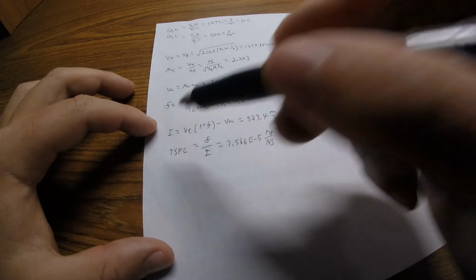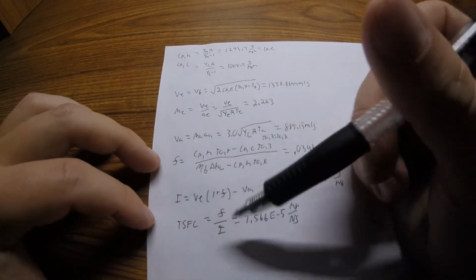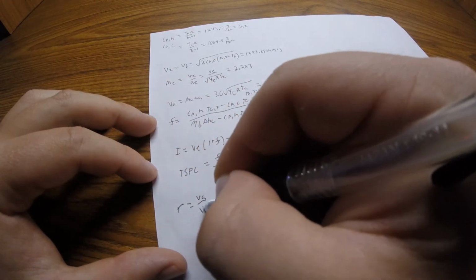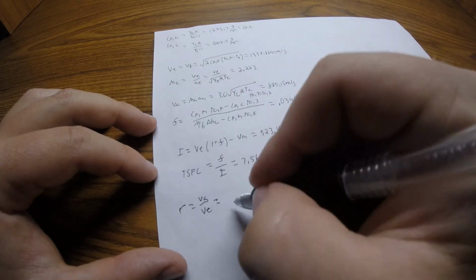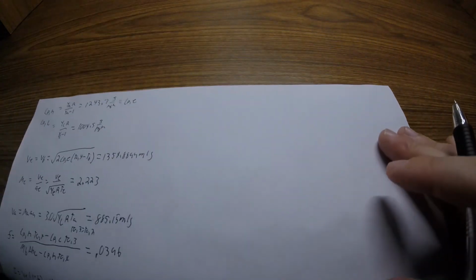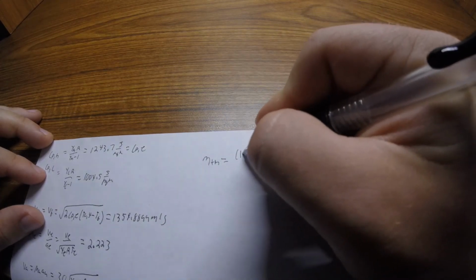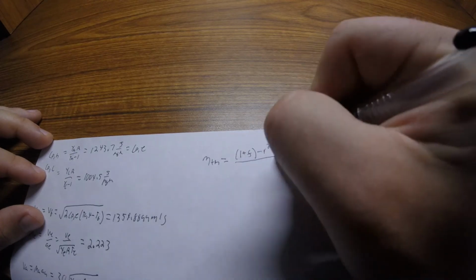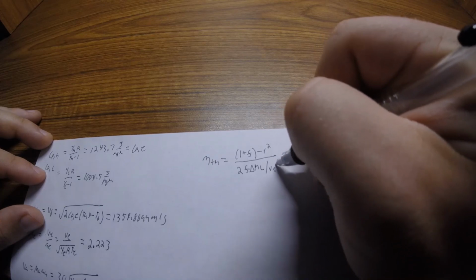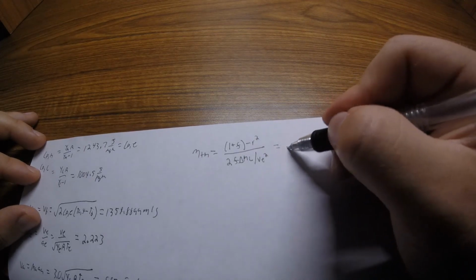All right, so now we have found the exit Mach number, the impulse, and the thrust specific fuel consumption. Now we're just left to find the thermal efficiency and the propulsive efficiency. But first, we're going to find the value of R, which equals V_A divided by V_E. We have all these values, so that equals 0.6533. Now we are going to find our thermal efficiency with this equation, and this equals 0.505.